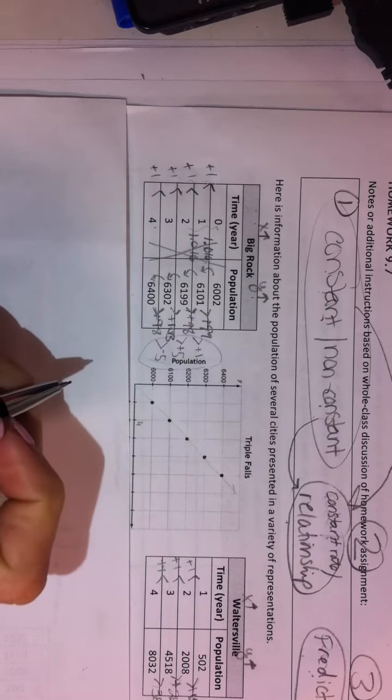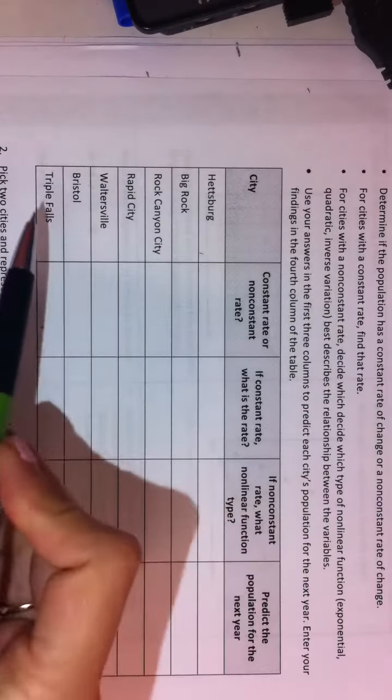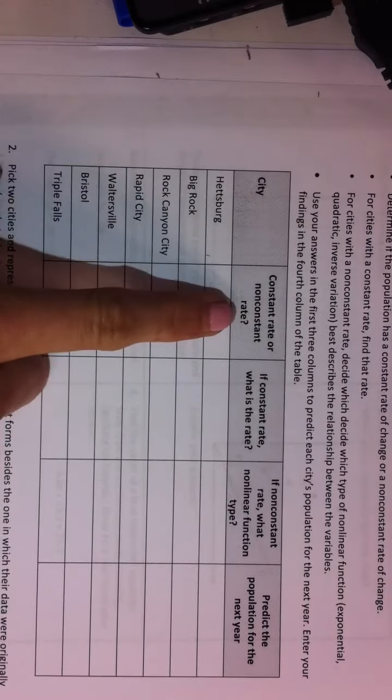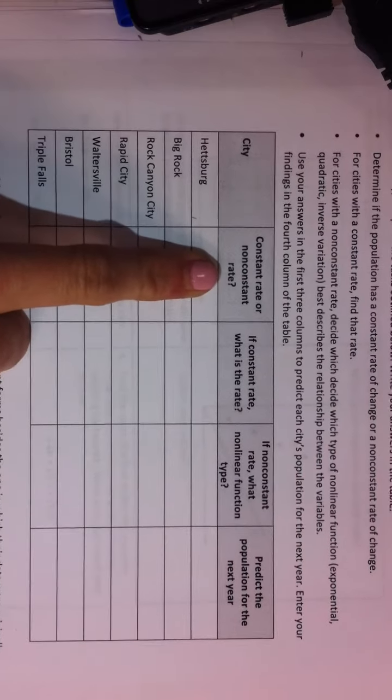Okay, so to recap here, what we're trying to do is fill out this table. For each city, they've either given us a table, a graph, or some words to talk about how the population is changing either in the last couple of years, right now, or in the upcoming years. So what we need to do for each one is find out if it's a constant rate or a non-constant rate.